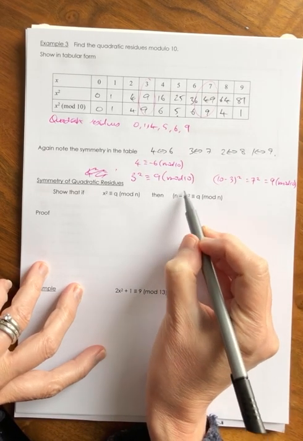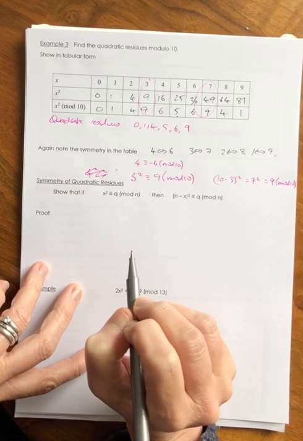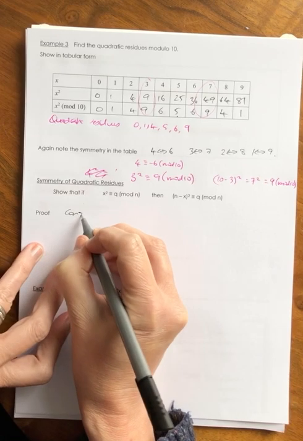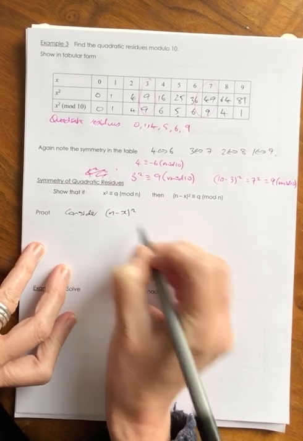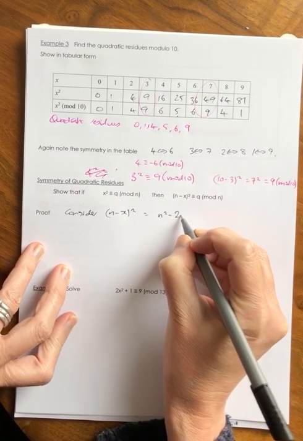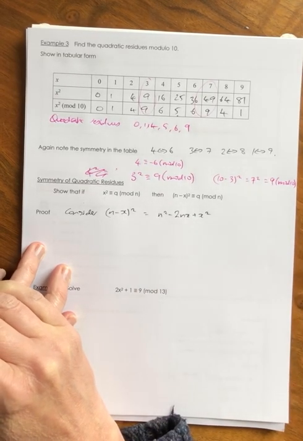Let's just start off with this expression here. Of course, the standard thing is to start off with the bit that's more complicated. So if we start with n minus x squared, let's do what we can. Let's expand that. I've got n squared, a minus 2nx, and then plus x squared.